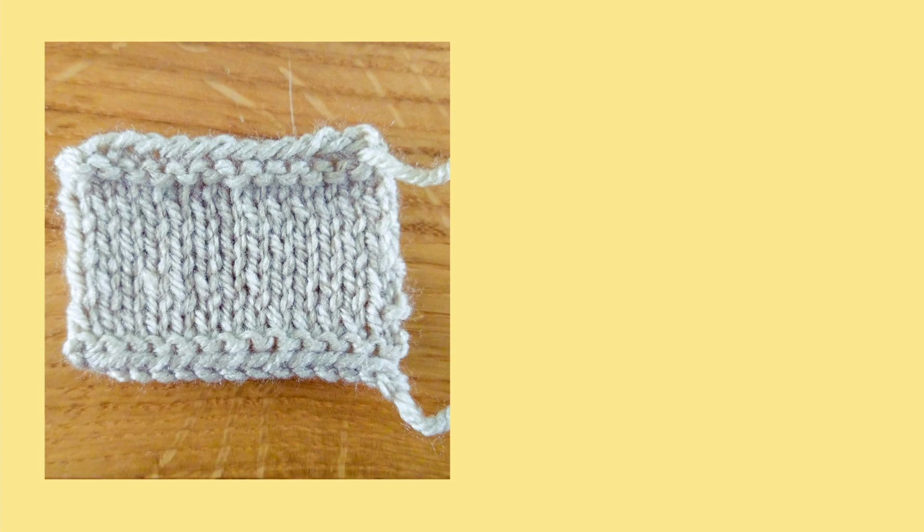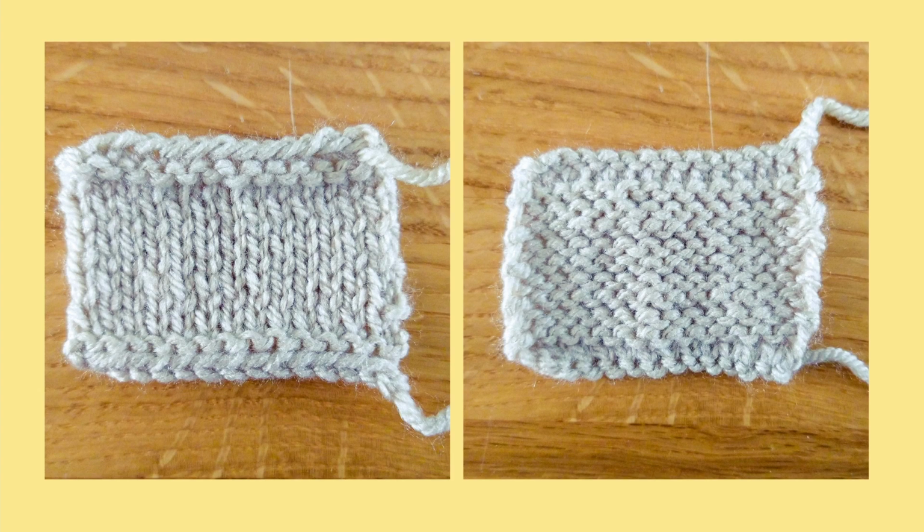The most fundamental stitches that any new knitter learns are the knit stitch and the purl stitch. And if you're watching this video, you probably already know that using just those two stitches, you can make a variety of textures. One thing you can do is work stockinette stitch by alternating knit and purl rows, making this smooth texture on the front and this bumpy texture on the back.